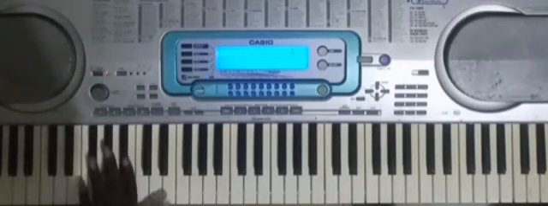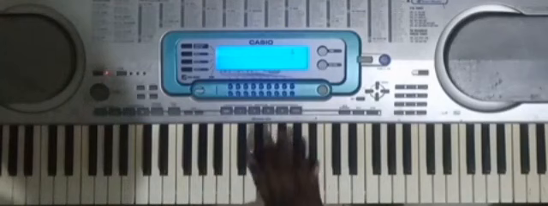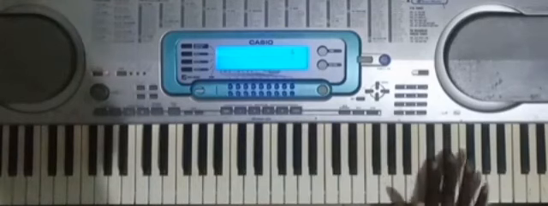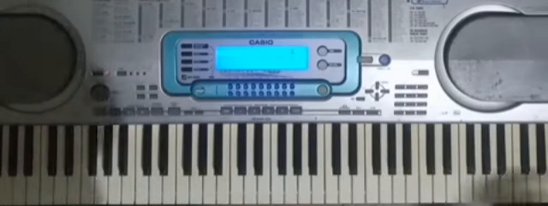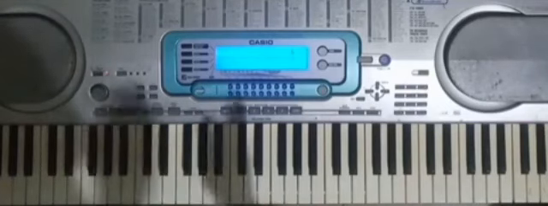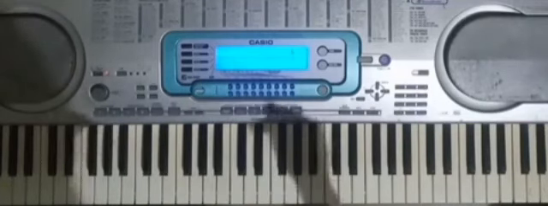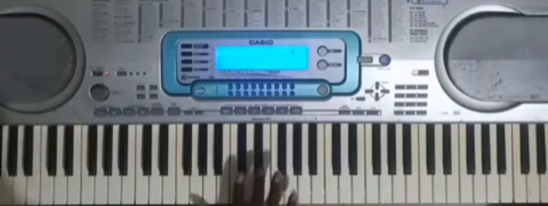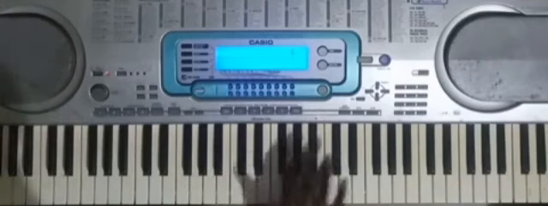If you look at your keyboard, you'll see the keys are stacked. The black keys are stacked 2, 3, then 2 again, 3, 2, 3, 2, 3, 2, 3, just like that until the end of the keyboard. So, the best and easiest way for a beginner to learn this is by making use of these black keys. Now, looking at the black keys, we have 2, 3, 2, 3.